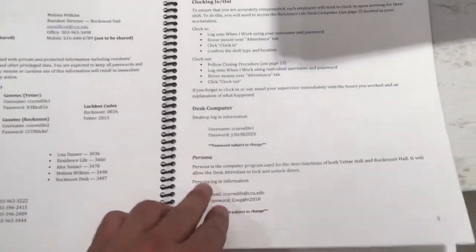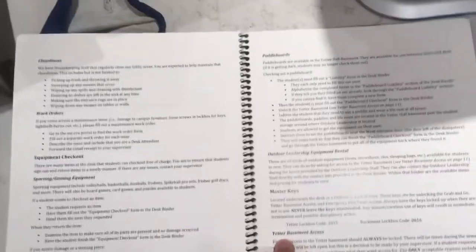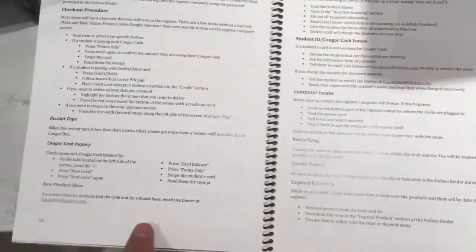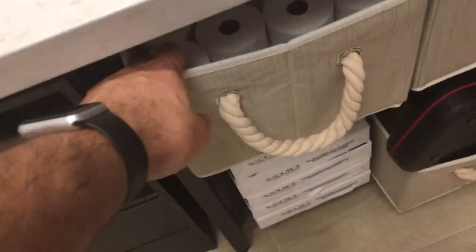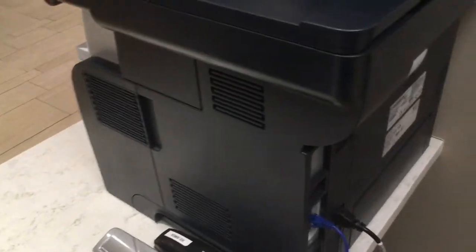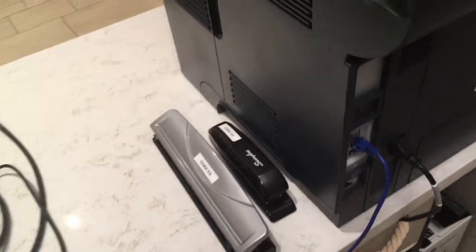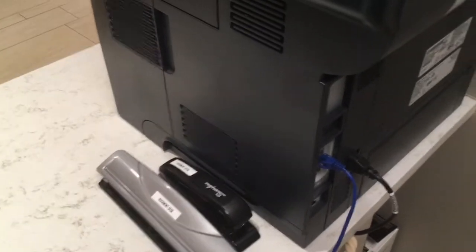There's my contact info if you need it. If you have any questions about things and how to work, I try to outline them step by step in here. And if you have more questions, please feel free to let me know, and I'll get back to you as soon as I can. Also over here, we have the receipt tape. There's some paper down here, and here's the printer. This printer sometimes has a little more issues than it should. If they're having issues, just shoot me an email, and we'll try and get that figured out with IT.